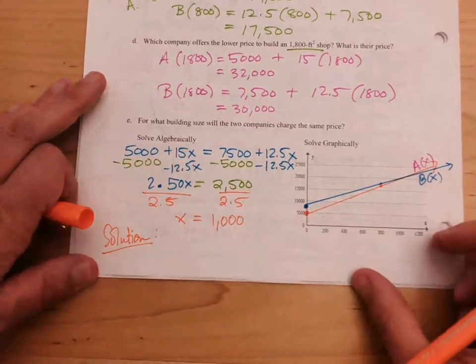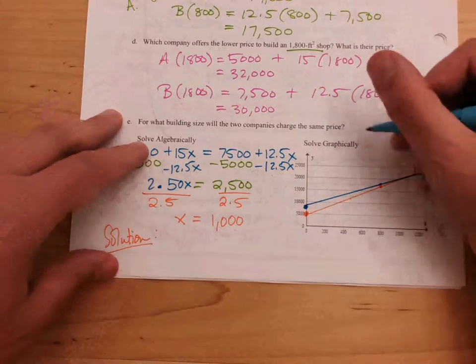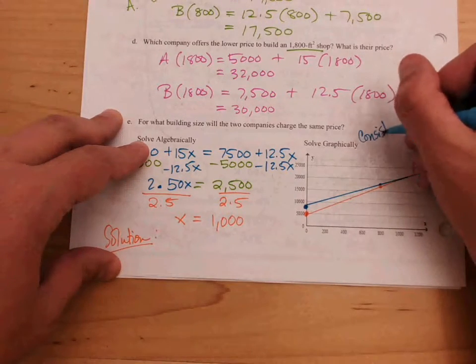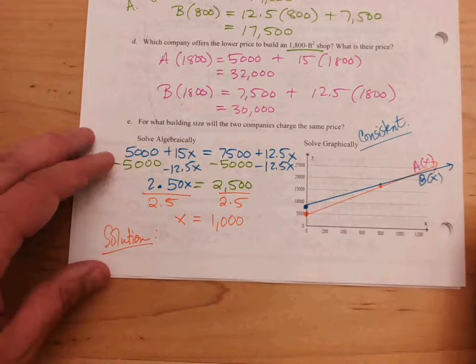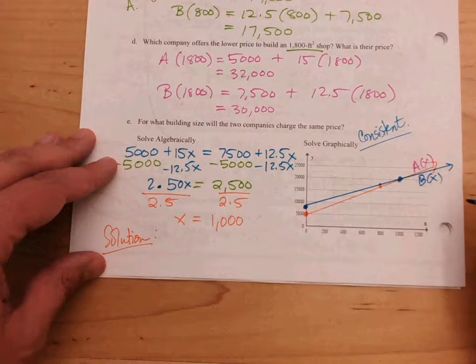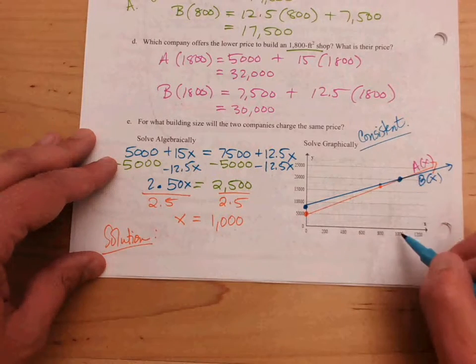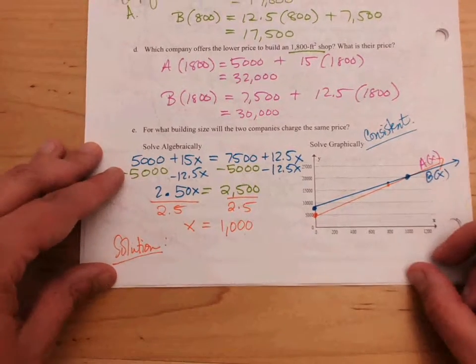So what's the solution here to the system? Okay, what kind of system is it? It's a consistent system because it has a solution. But I mean, what is the solution? Oh, okay. Oh, look, actually they did cross really at a nice location. My graph is maybe a little off. Yeah.